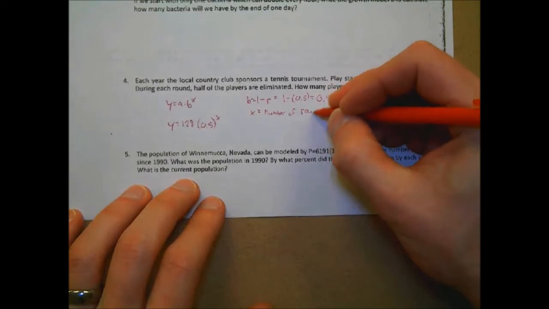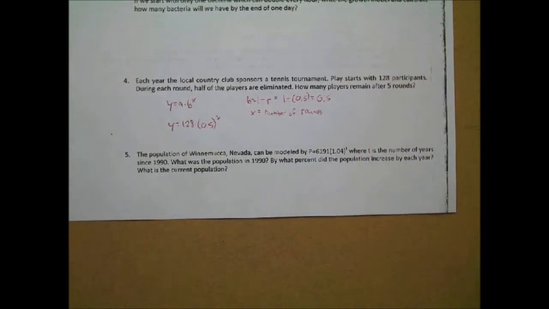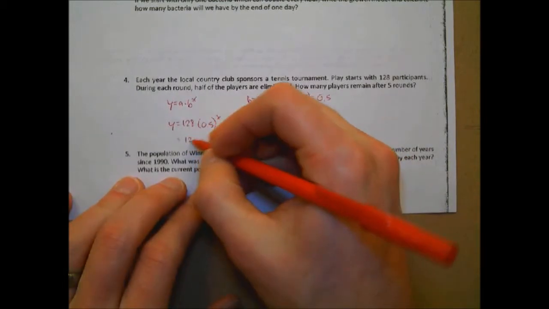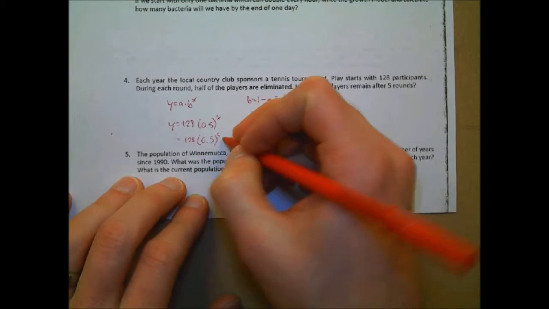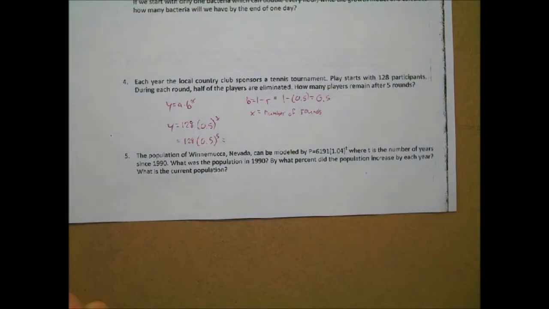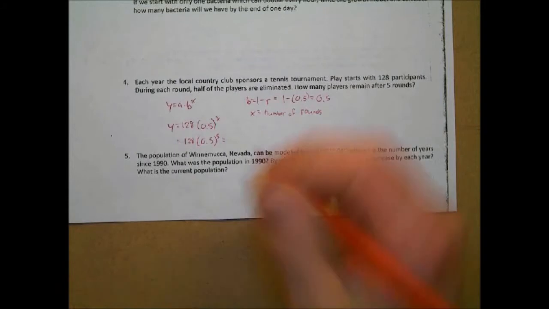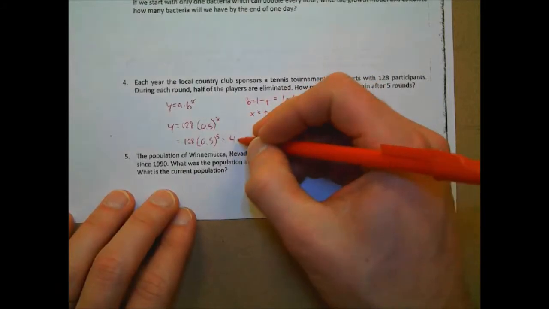Crazy Reagan. There she goes again. Crazy kid. All right, number of rounds, number of rounds. So in this case, x is going to be what? 5. Okay. So we get 4 players.